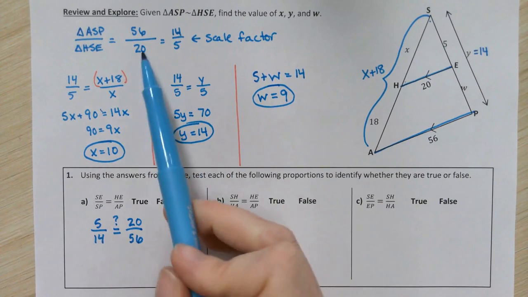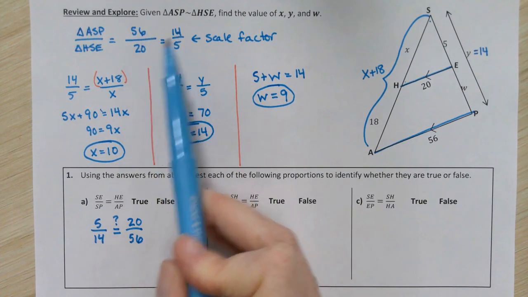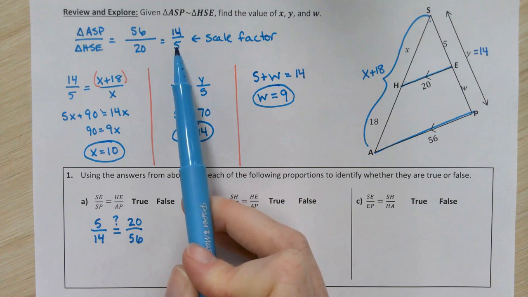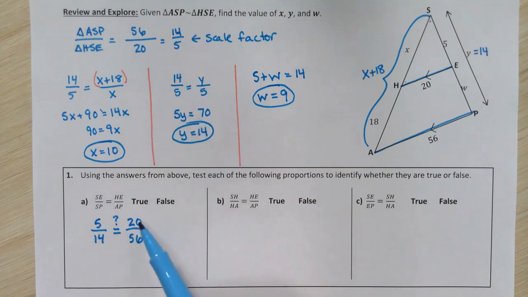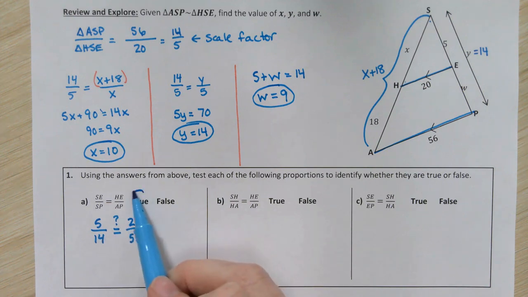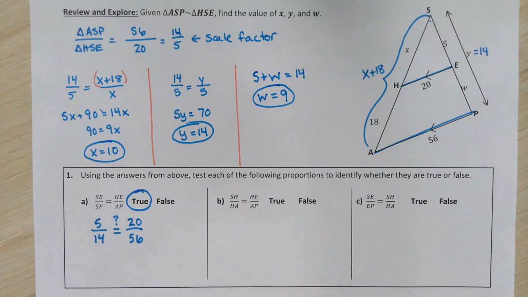Now, there are lots of ways you can decide whether or not those are equal. We should probably already know they're equal because that's just the upside down version of what I did up here for my scale factor. But you could reduce this fraction to see if it matches 5/14, or you could do cross products to see if those cross products are equal. Whatever you choose to do is fine, but you will find out that they are equal, which makes this a true proportion.